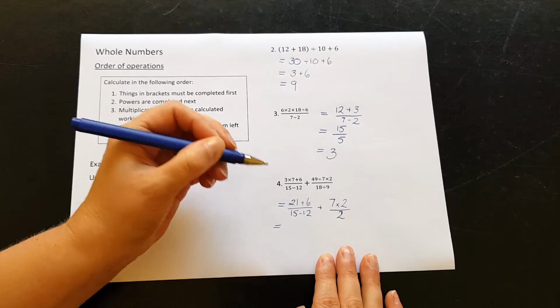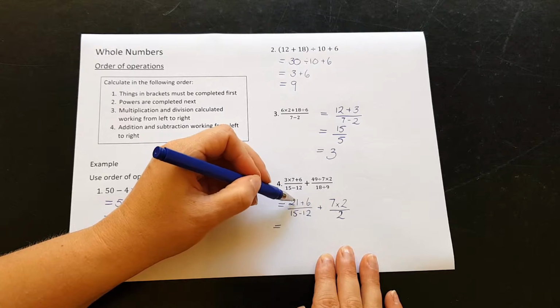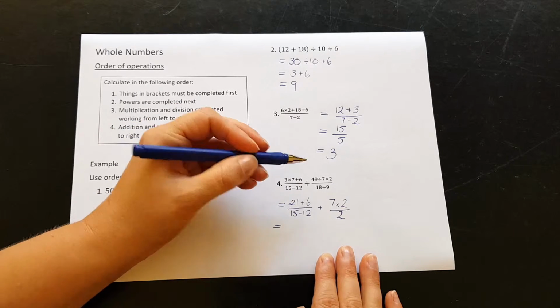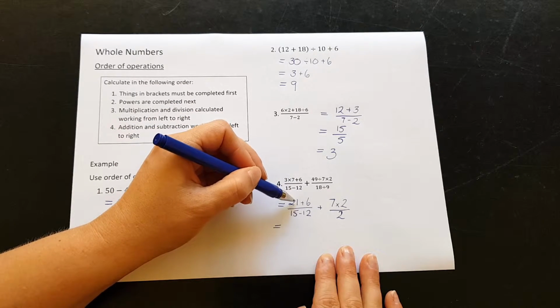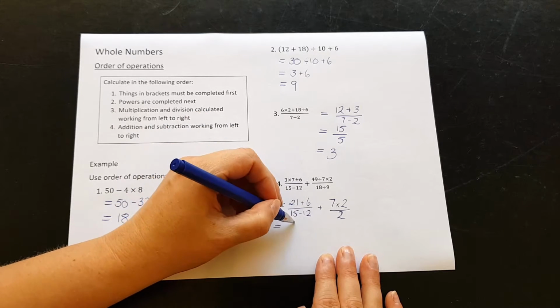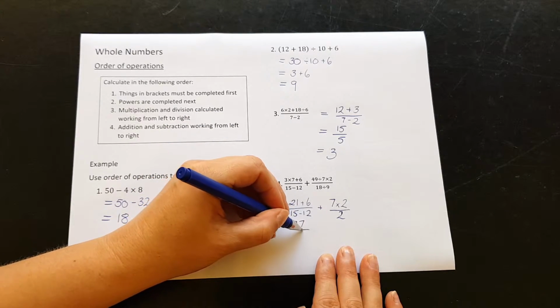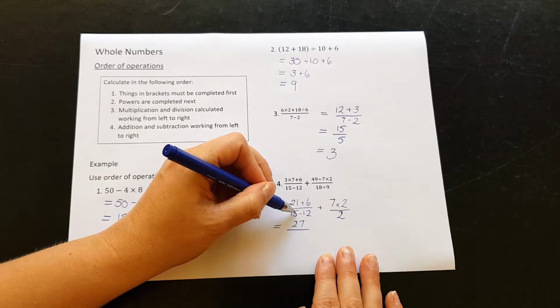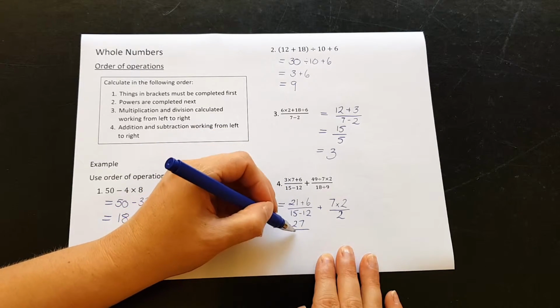Okay, simplifying further. In this fraction, all we have is additions that are left here. So let's do those now. 21 plus 6 is 27. And on the bottom, we have a subtraction. 15 minus 12 is 3.